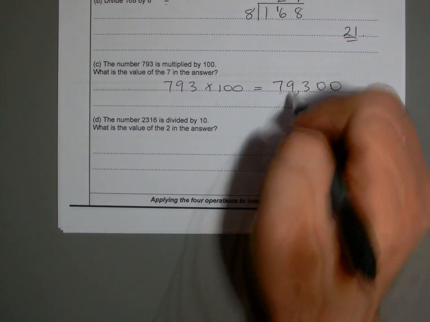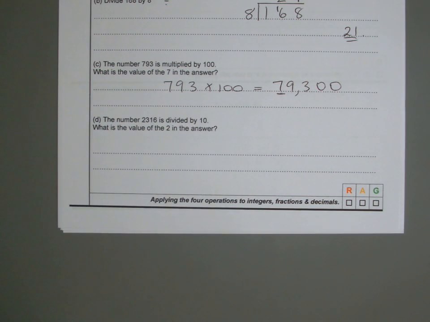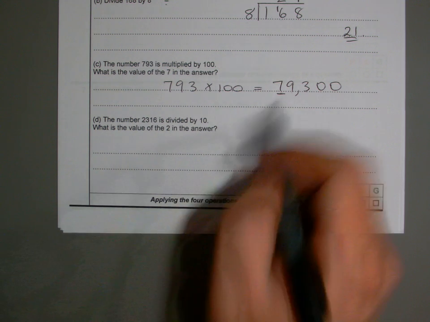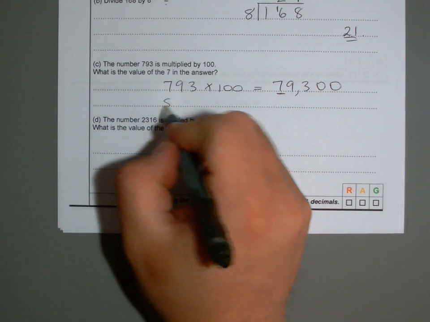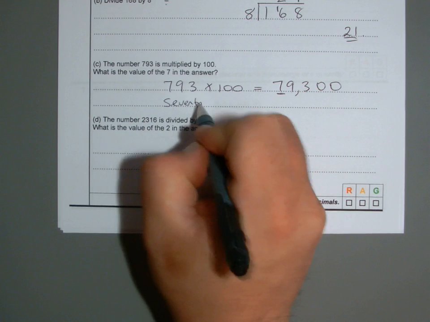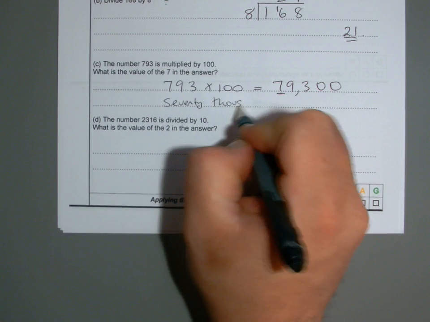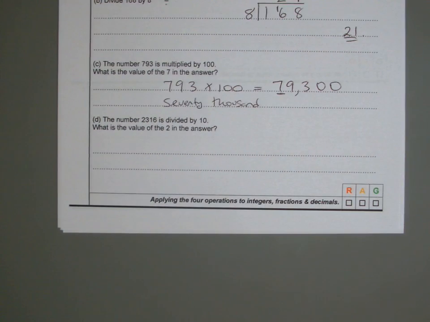79,000. We're only interested in the 7 there, so remember what we said when we read this out: 70 in this case, and it'll be 1,000. That's the value of the 7 there.